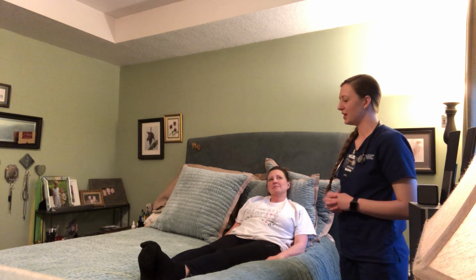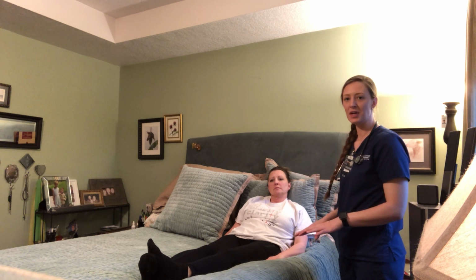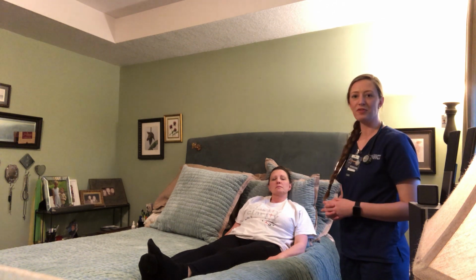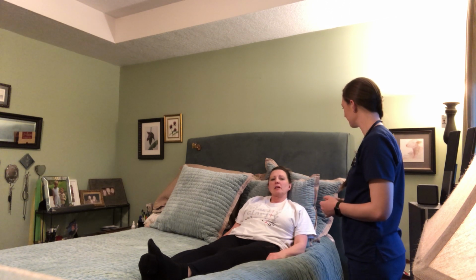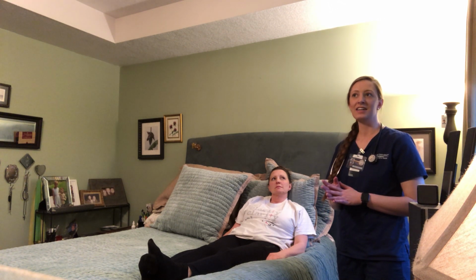Following my assessment, I would lower the bed to its appropriate height, all the way down to the ground. I would assess for further needs. Do you have any other needs? I'm good right now. Okay, great. I would clean any equipment that I used. I would wash my hands, and then I would document.